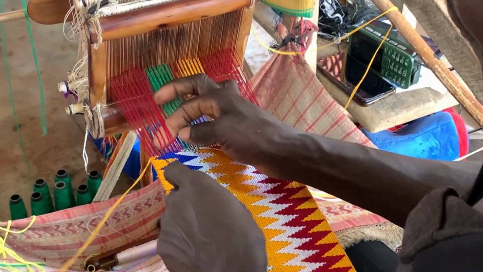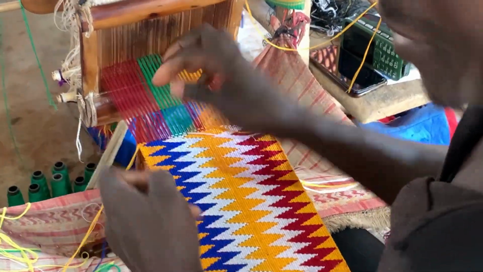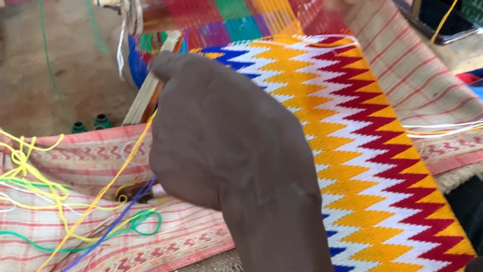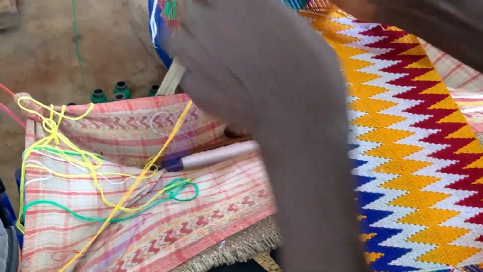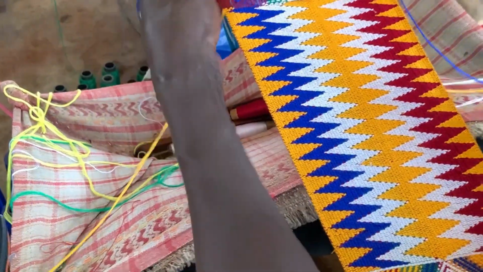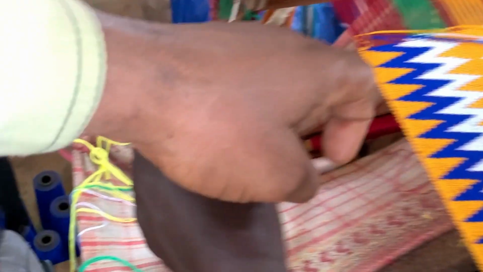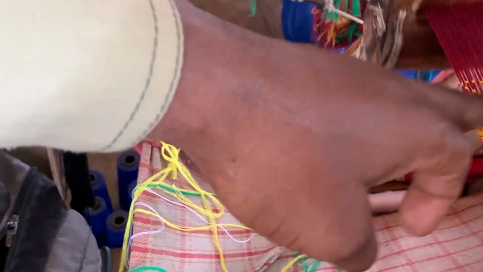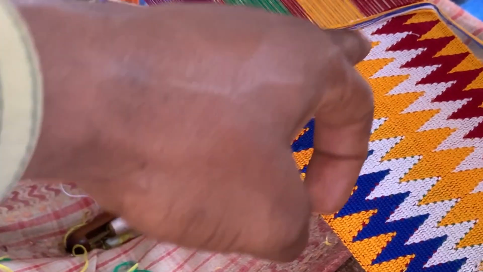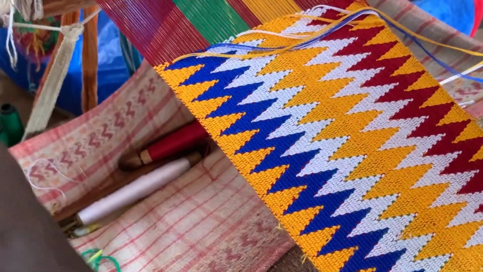So this one is a typical example of a triple weaving, and this one is the most expensive. So that means you're getting good money for this work. You see that you have to start from the yellow, blue, white, yellow, white, red, and yellow. So you know it takes a longer time.